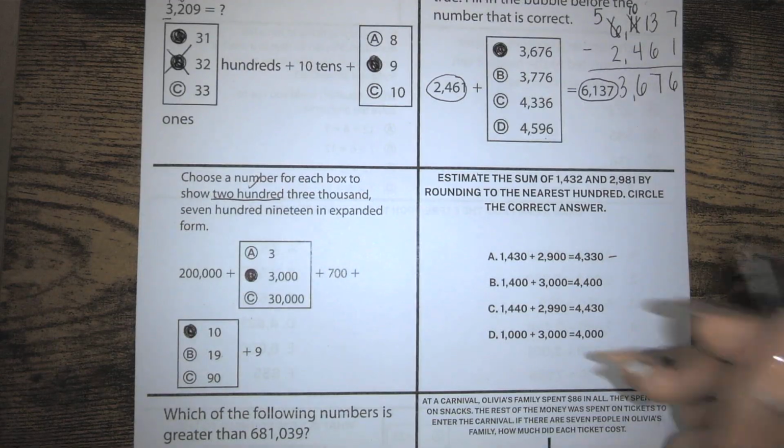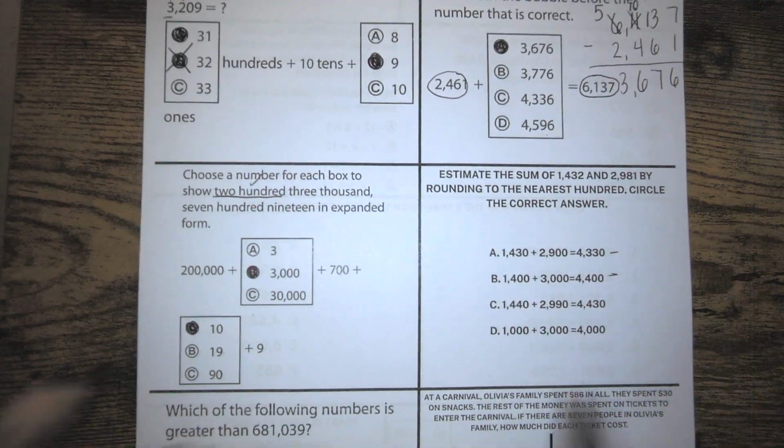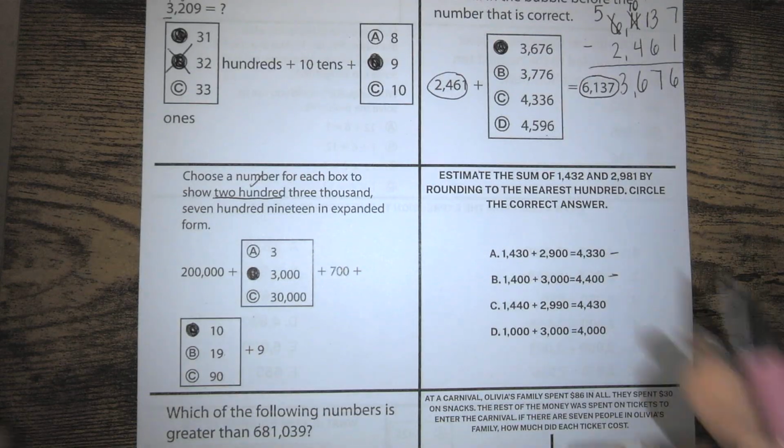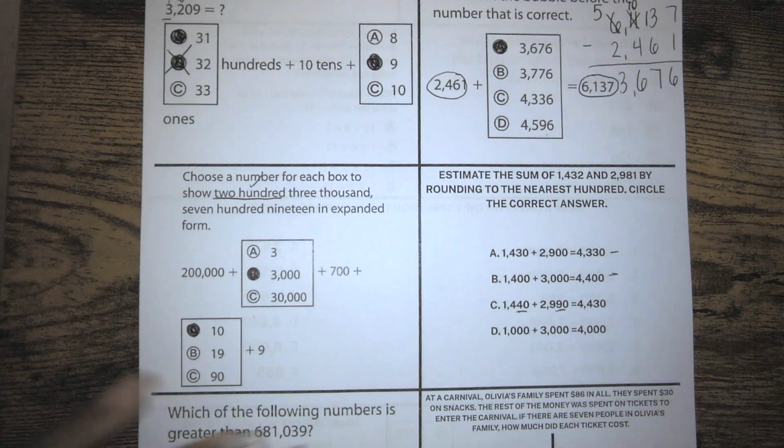We're going to leave it as an option as well. 1,440 plus 2,990. Remember, all we're looking for is for the numbers to be rounded to the nearest hundred. You have to have a double zero. So all you're looking for is the end of each number if it has double zero.